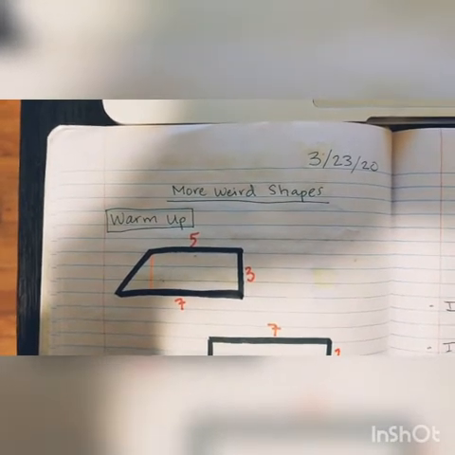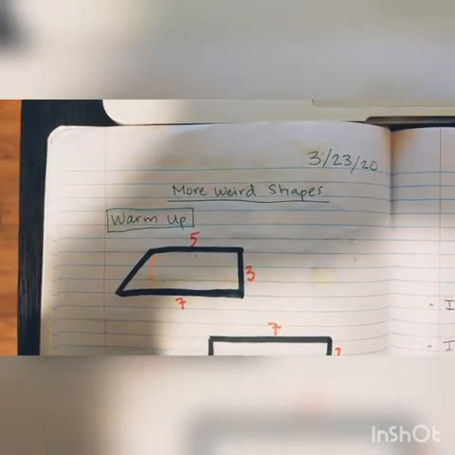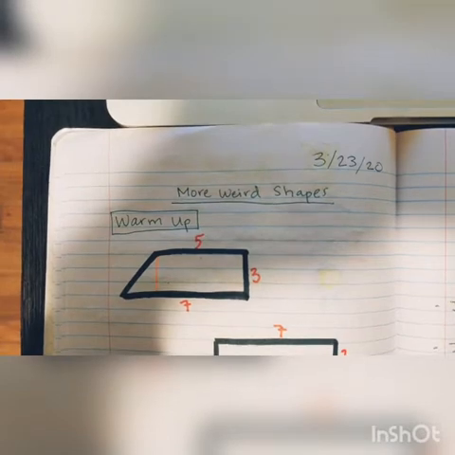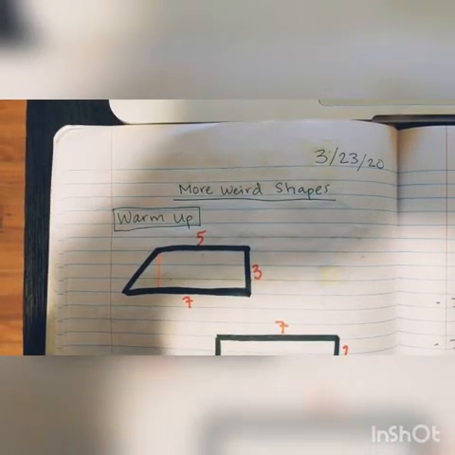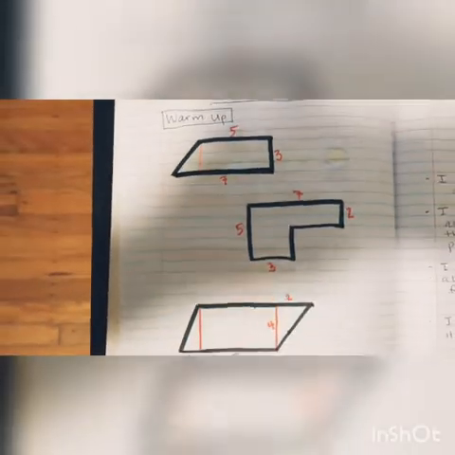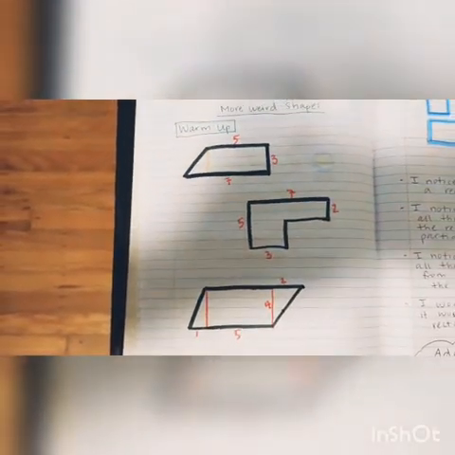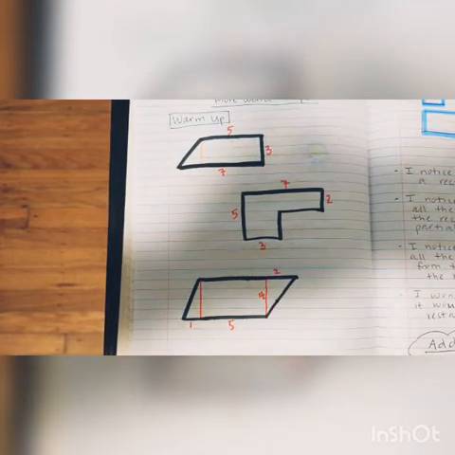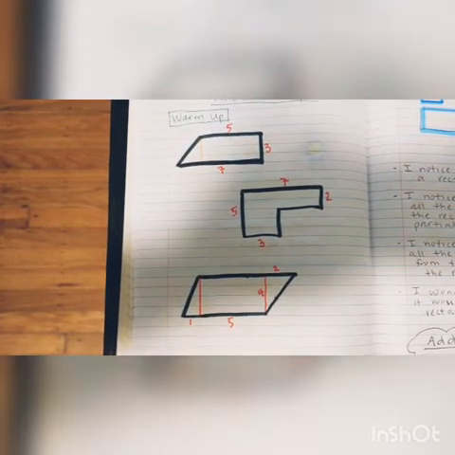So here we go. Again, all that you need for materials today are a piece of paper and something to write with. So please make sure that you're ready. You're copying down what you see in my notebook in the notebook or paper in front of you. So here is our warm-up. Please take a moment to copy down these shapes and see if you can calculate the area on your own.